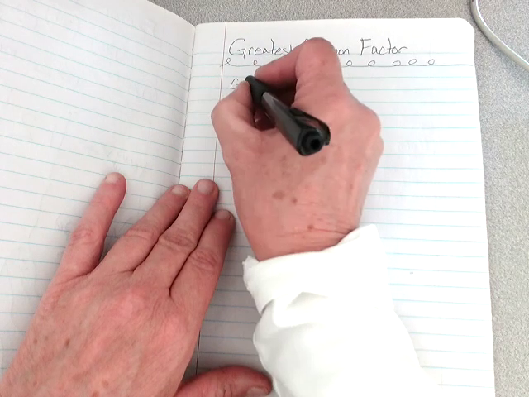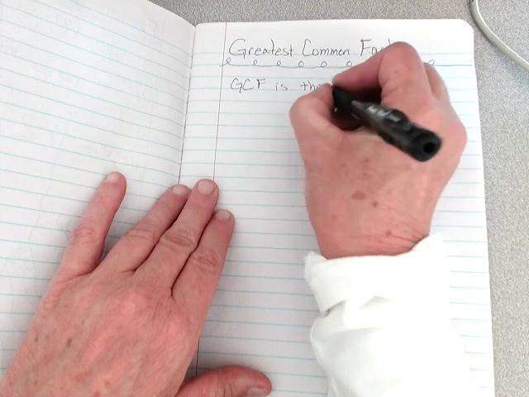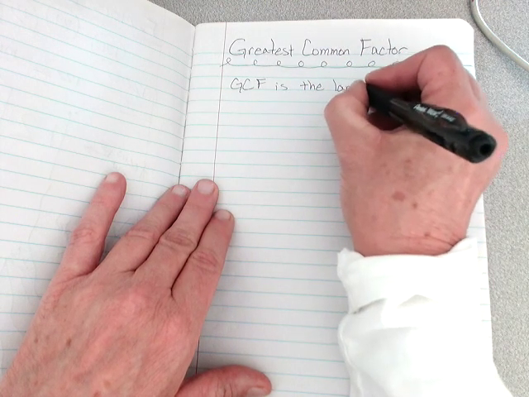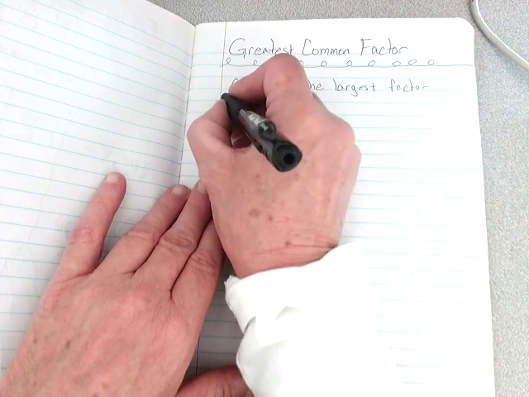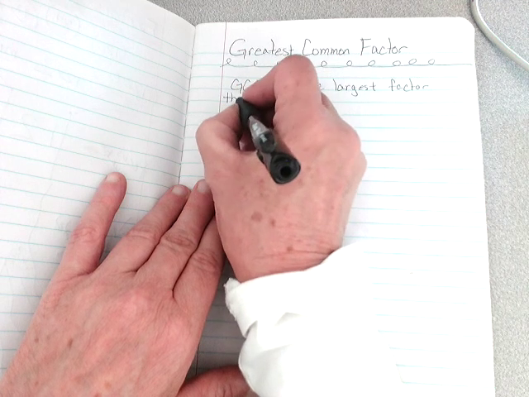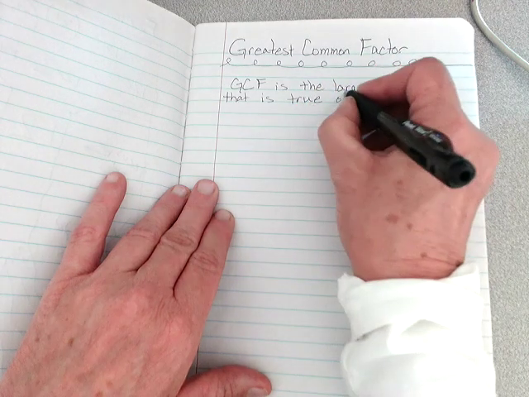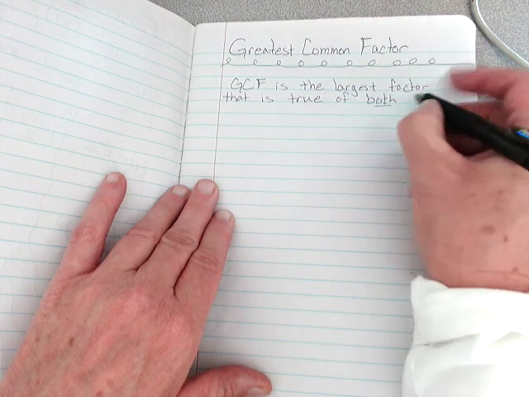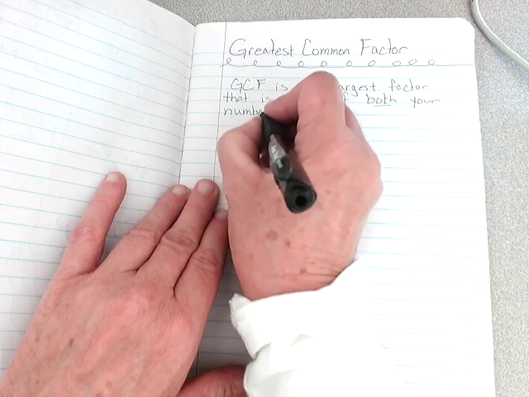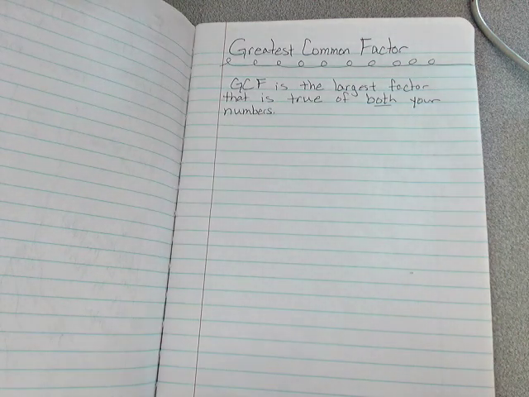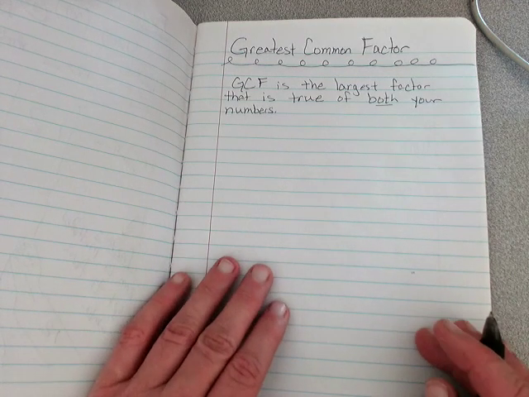Alright, so the greatest common factor. We'll call it the GCF, is the largest or greatest factor that is true of both your numbers. It could even be more than 2 numbers, but usually they'll give you like 2 numbers and you've got to figure out which is the greatest common factor.